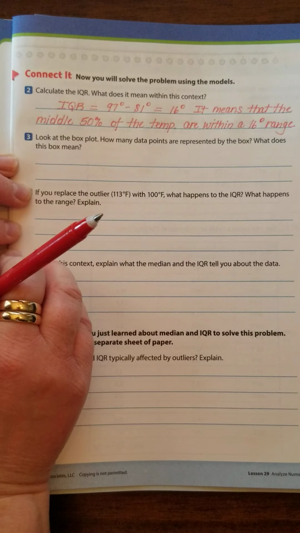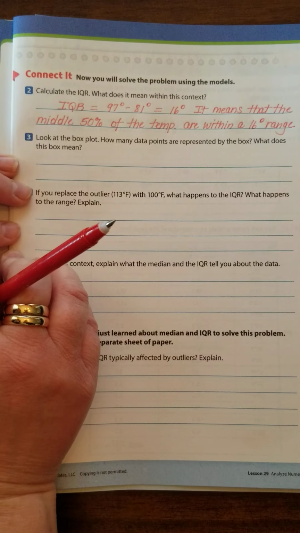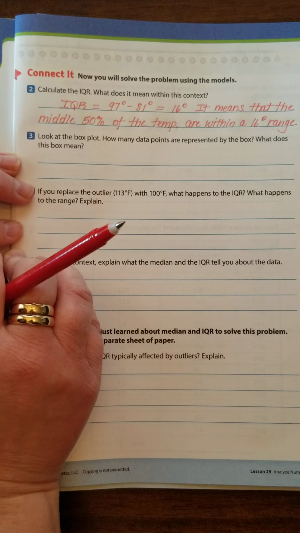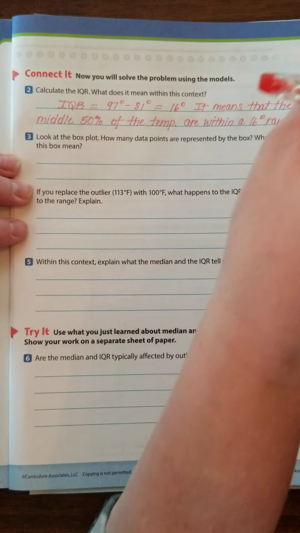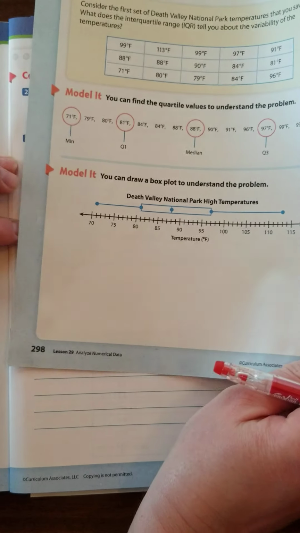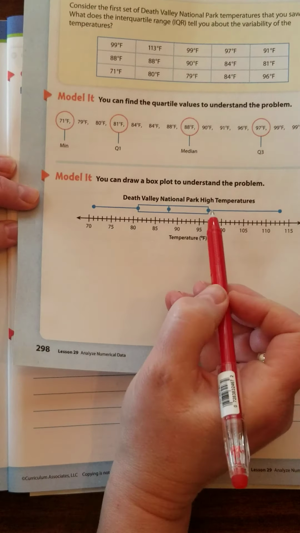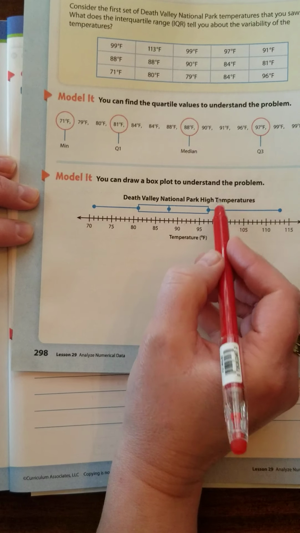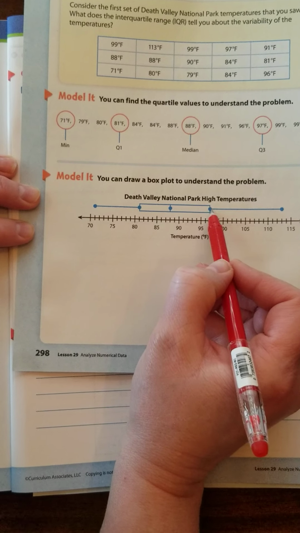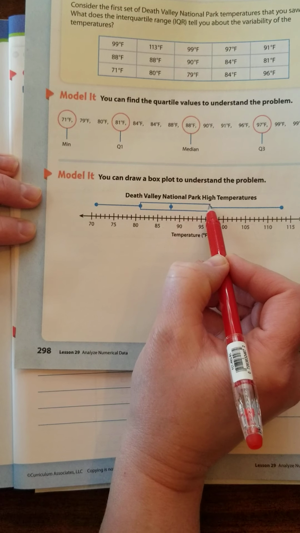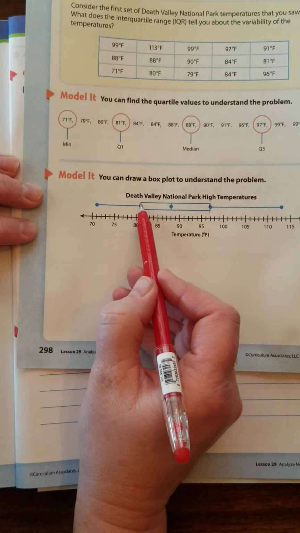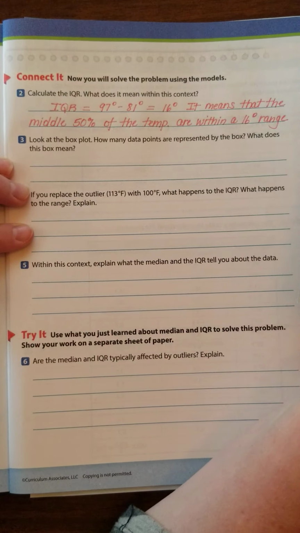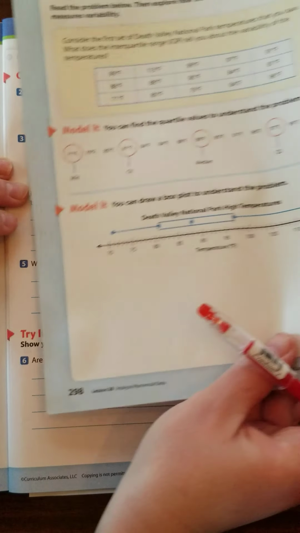Question number 3 asks us to look at the box plot. How many data points are represented by the box plot? What does this box mean? So if you go back at 298 and you look at the box plot, and you can see that the highest temperature, or excuse me, not the highest temperature, the upper quartile is at 97. The lower quartile is at 81. So the question is asking us, how many data points are represented by this box?